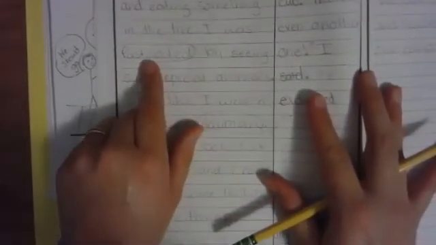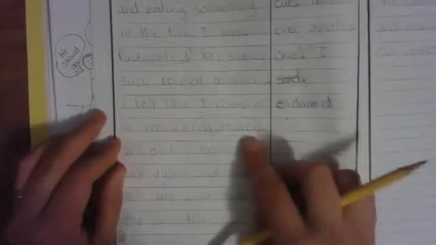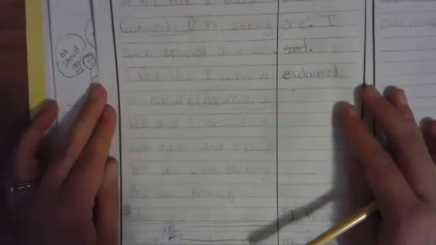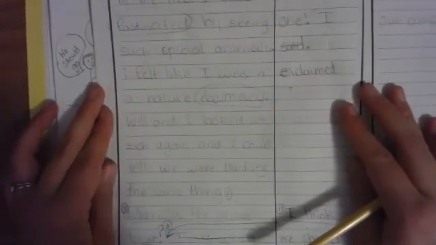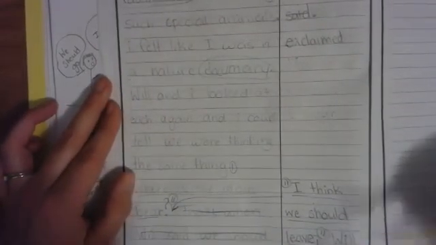I was fascinated by seeing such special animals. I felt like I was in a nature documentary. Will and I looked at each other again, and I could tell we were thinking the same thing. Where's the mom bear? I think we should leave, Will said. We calmly turned around and headed back to our campsite.